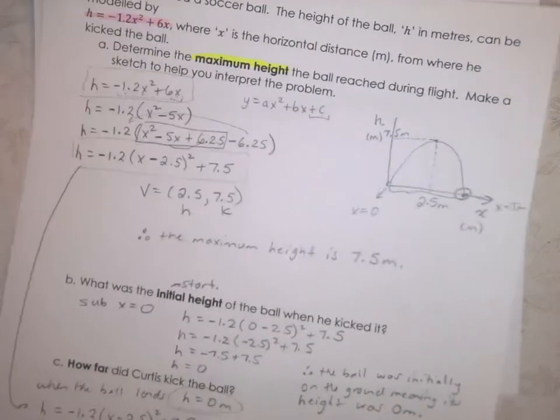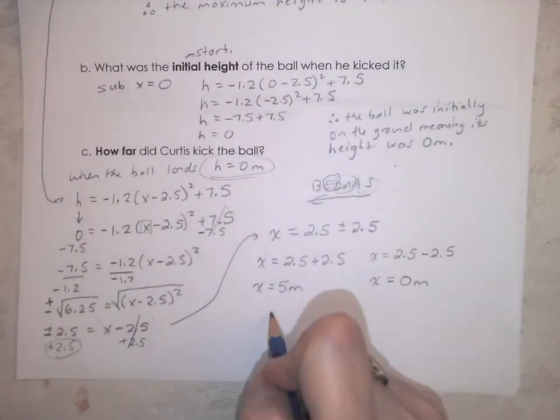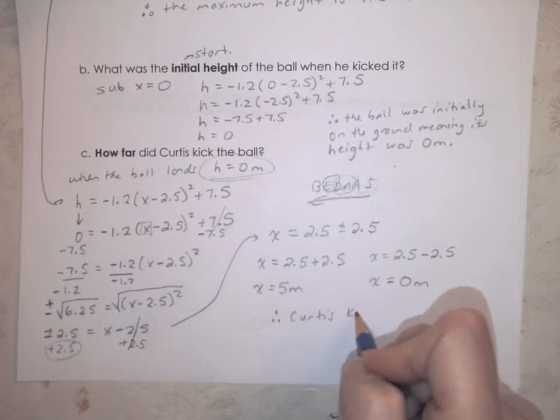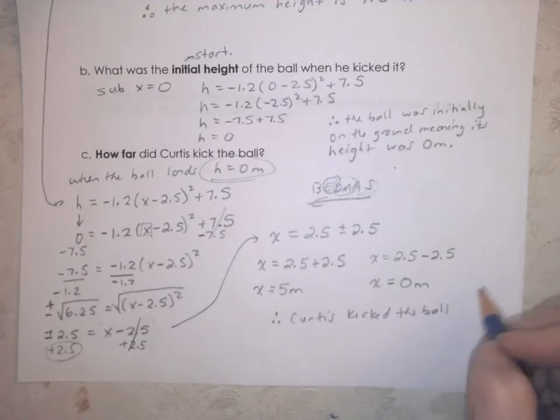So they both make sense, but because the question asks how far Curtis kicked the ball, the answer is therefore Curtis kicked the ball 5 meters.